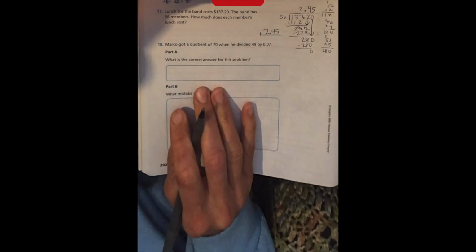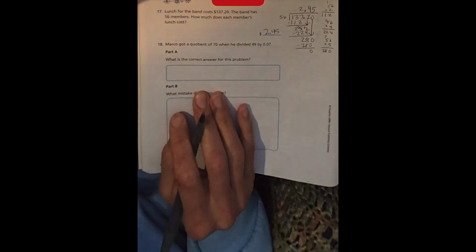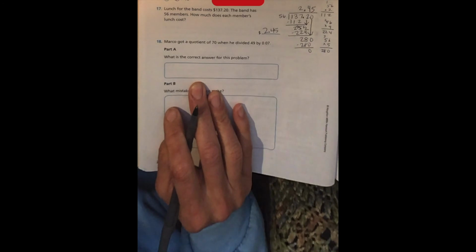56 goes into 280. Let's see. We multiplied by 4. Let's multiply by 5 and see what we get. 6 times 5 is 30, and 25, 26, 27, 28. Wow, it's even. So that's 280. And it looks like everybody's lunch costs $2.45.